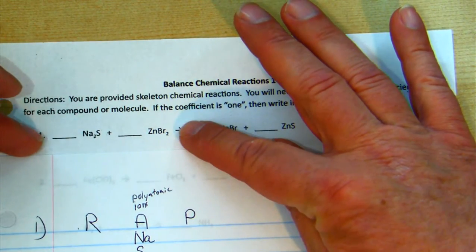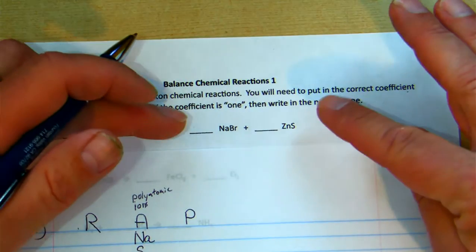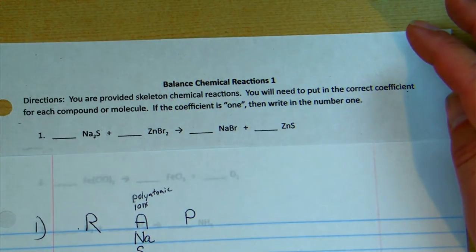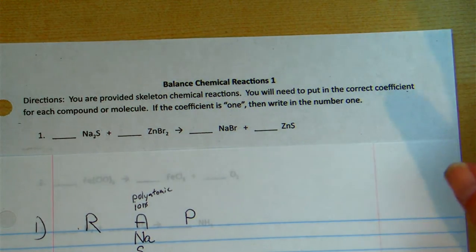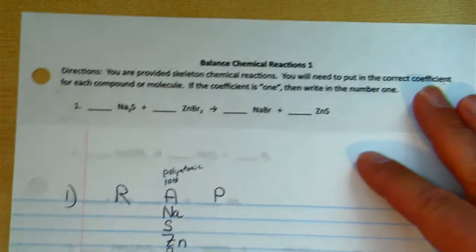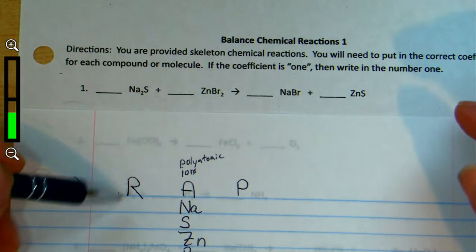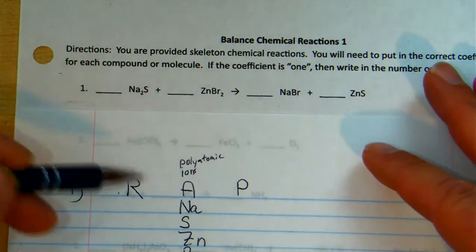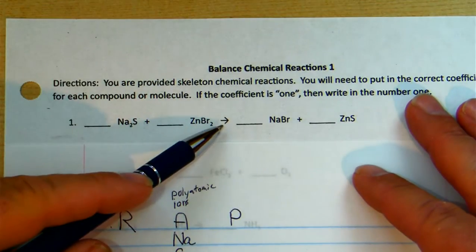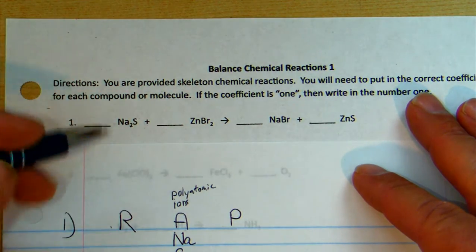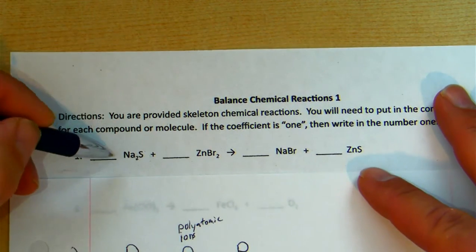There's nothing on the left that isn't on the right. You can't make sodium disappear. You can't make gold appear. You have to have the same substance, same atoms and polyatomic ions on both sides of the yield sign, the reaction. So now I'm going to start tallying them up.